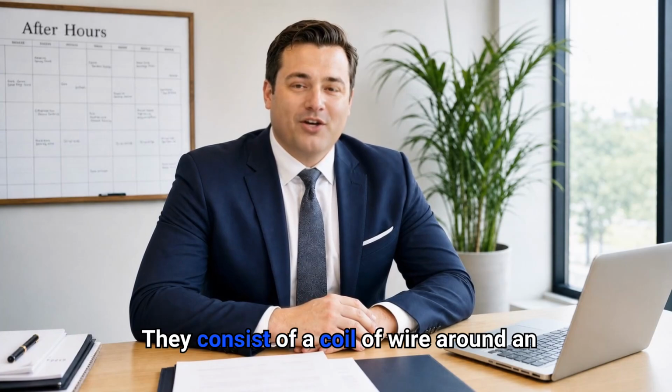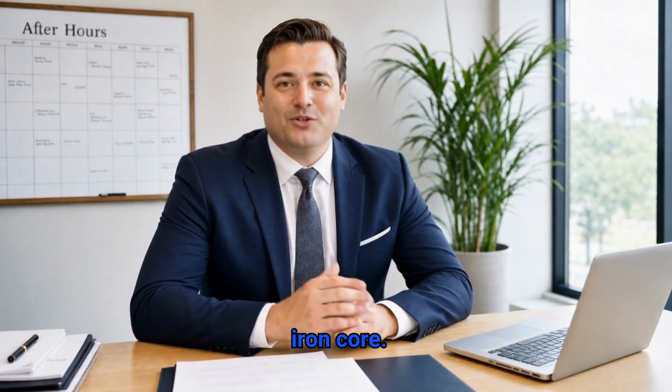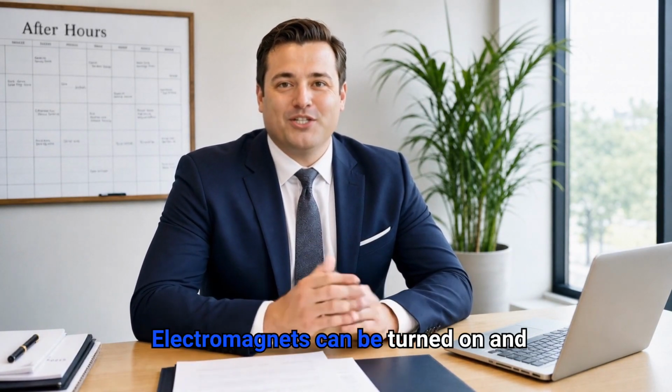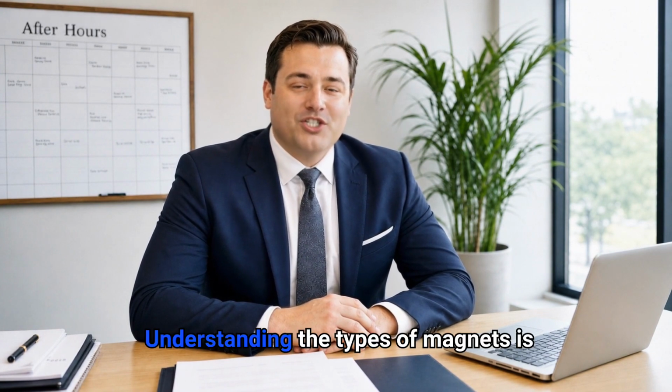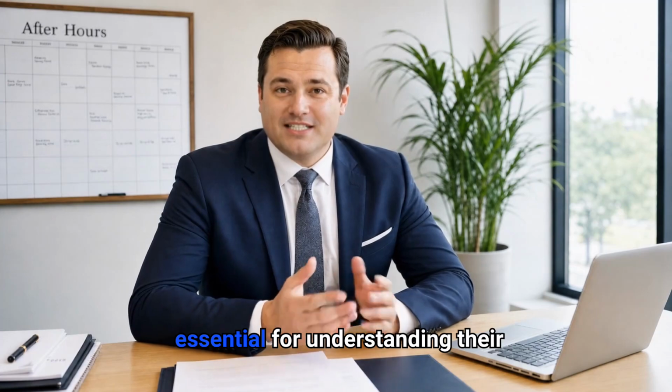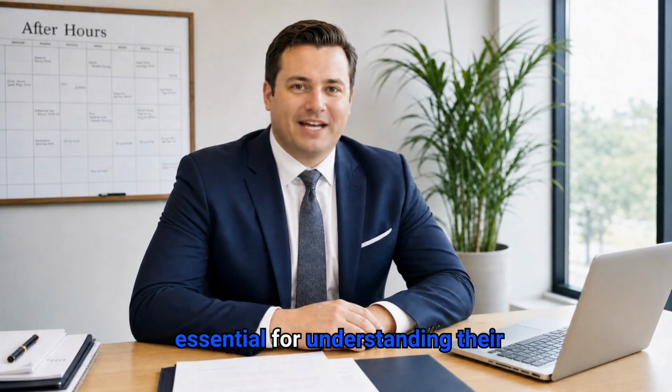They consist of a coil of wire around an iron core. Electromagnets can be turned on and off. Understanding the types of magnets is essential for understanding their applications.